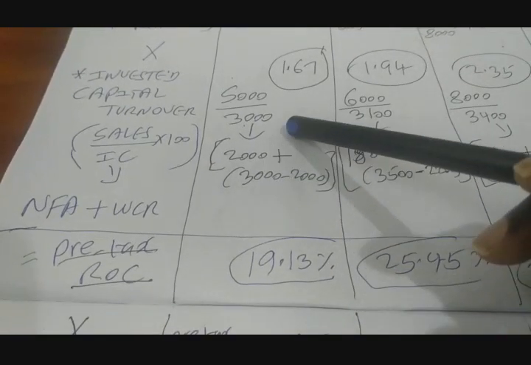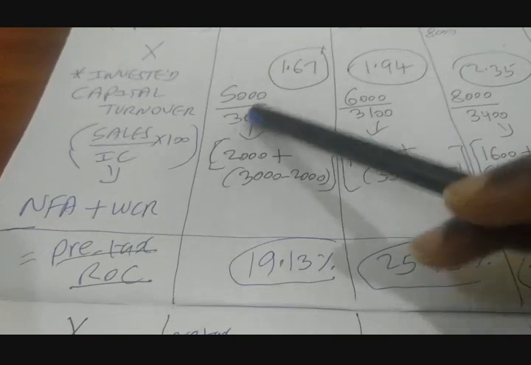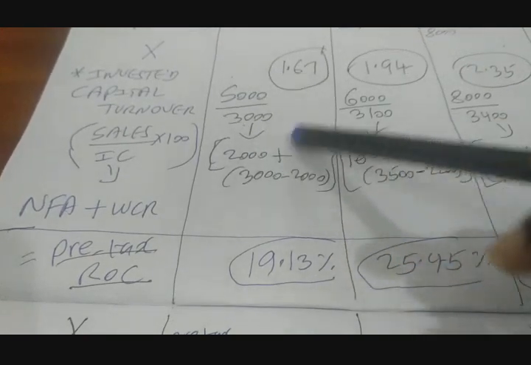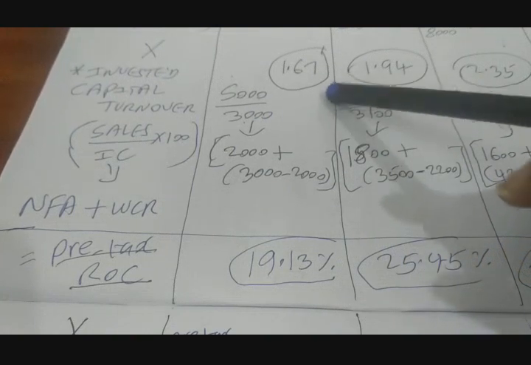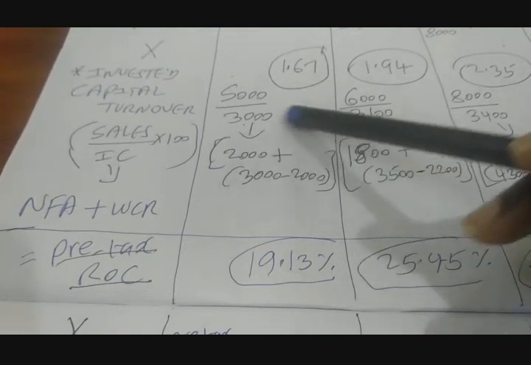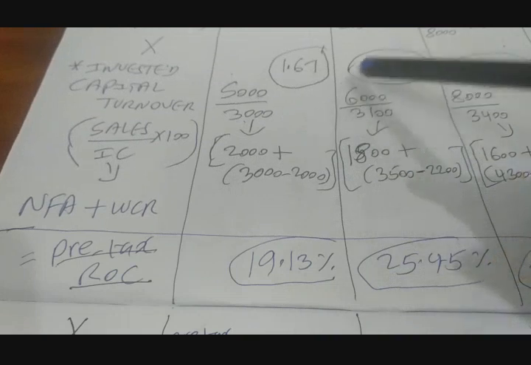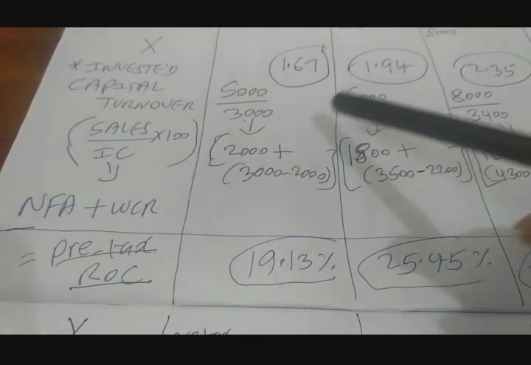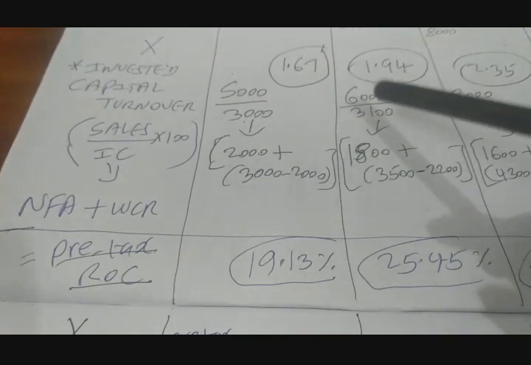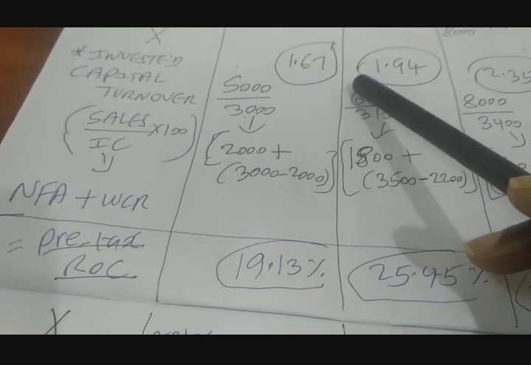So higher the working capital, higher is the invested capital. That means in the formula, higher is the denominator, so the output is going to be lower. If the working capital is less, then your invested capital is going to be less, your denominator is less, and your ratio is going to be more, isn't it?